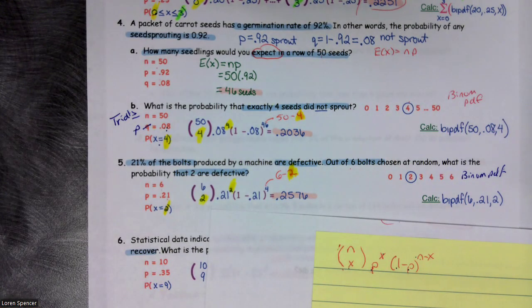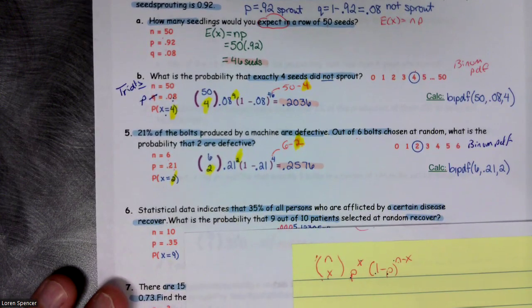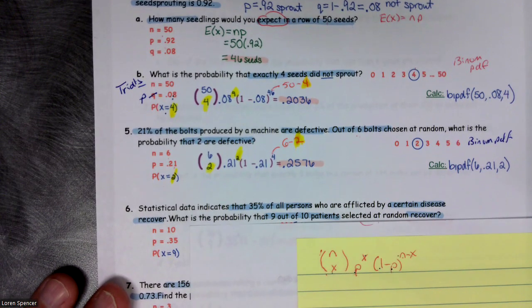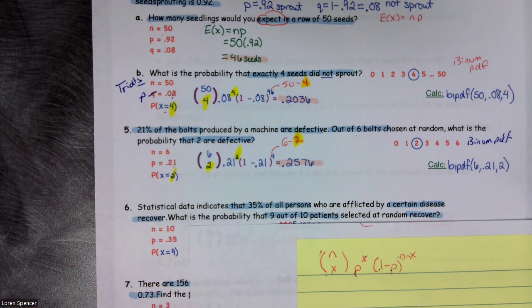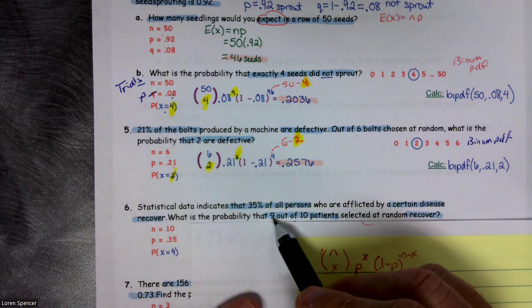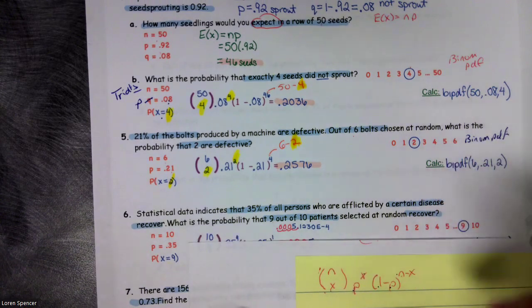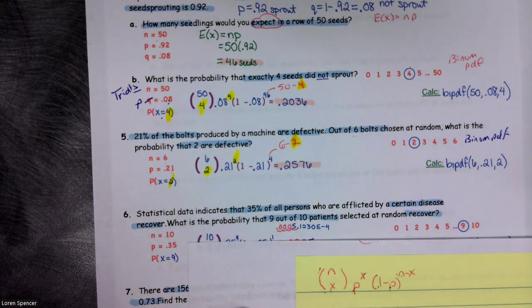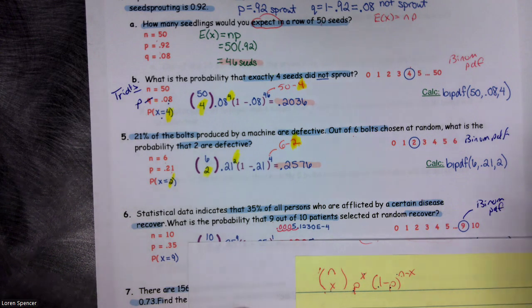Okay, number 6. Statistical data indicates that 35% of all persons who are afflicted by a certain disease recover. What's the probability that 9 out of 10 patients recover? So in this case, we have a group of 10 and we want 9 successes, exactly 9. So we have a number line 0 to 10, but we want exactly 9. The fact that we have only one value tells me this is a binomial PDF. I do not have to use a summation.